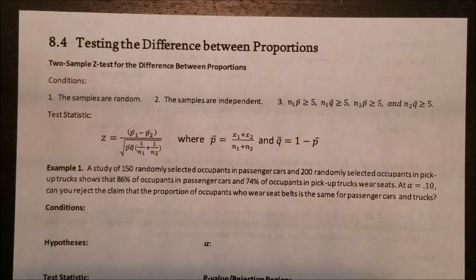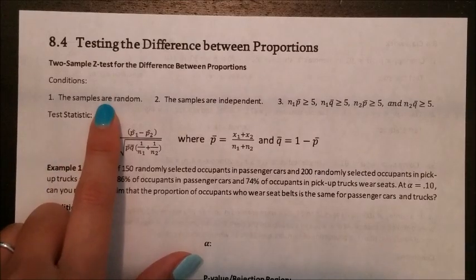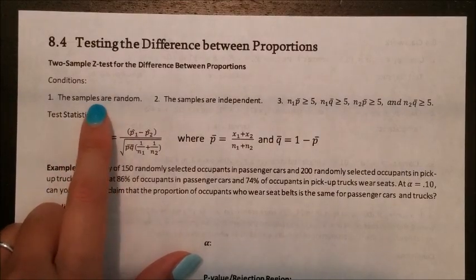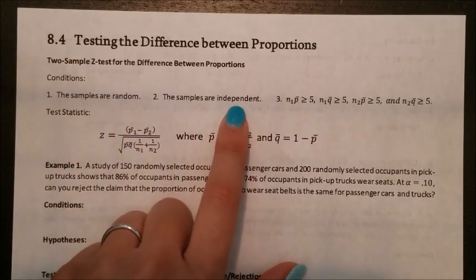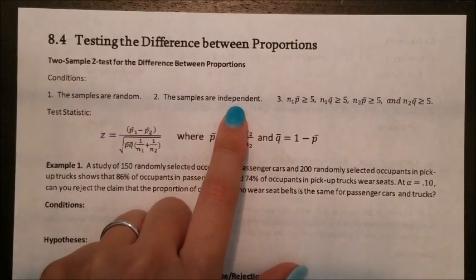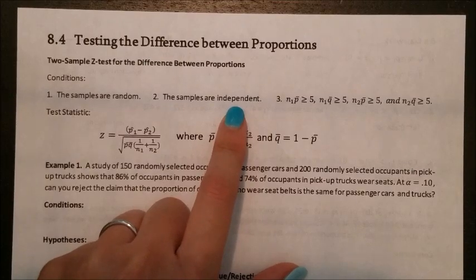So before we start, our first step anytime we do our hypothesis testing is check our conditions. There are three. The first two are the same as what we've always been doing. We want our samples to be random. We want our samples to be independent. Remember, independent samples is where the two groups of people are not the same people or same objects.